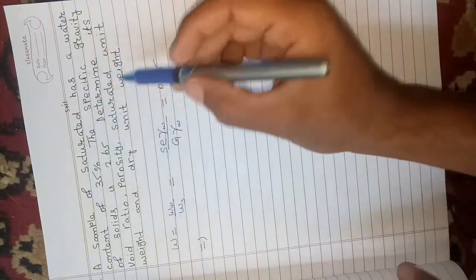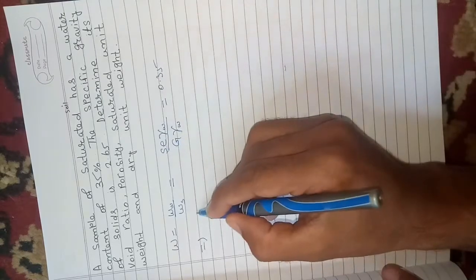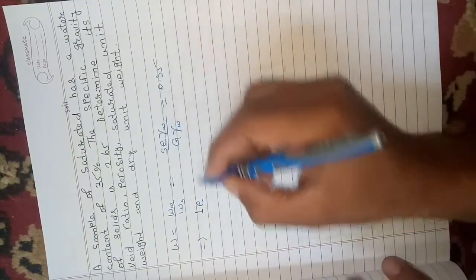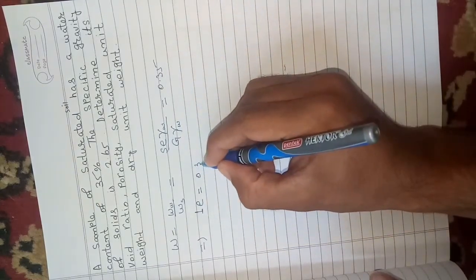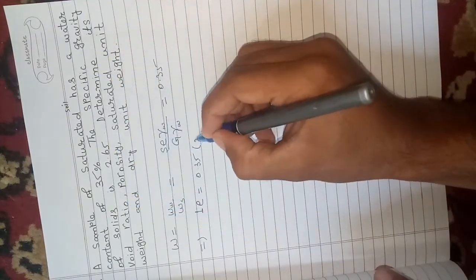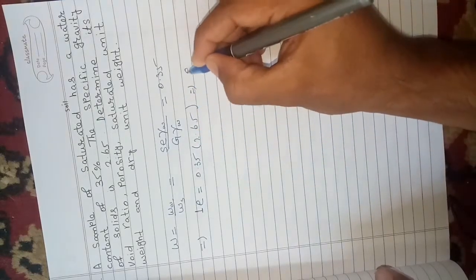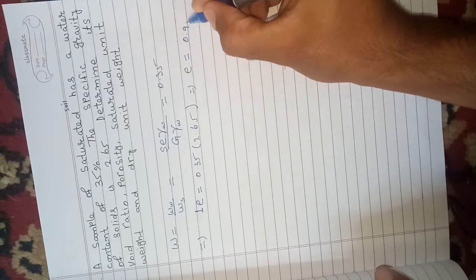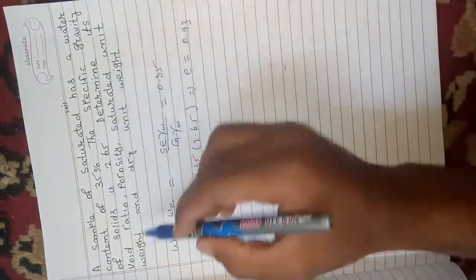This is saying that a sample of saturated soil. So this soil sample is saturated, it means degree of saturation is 1. So we will write 1 into this e, this unit weight and unit weight will cancel, will be equal to 0.35 into G. G is specific gravity of solids, that is 2.65. So from this we can get void ratio, which comes out to be 0.93 or 93%.